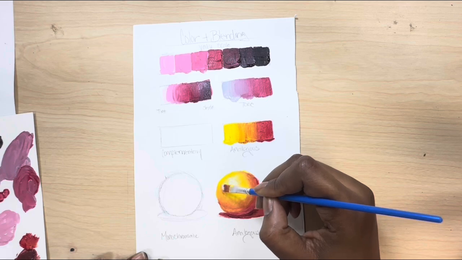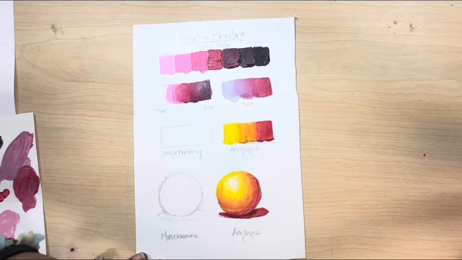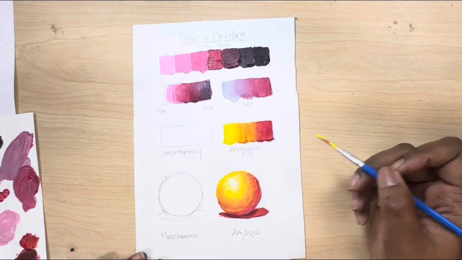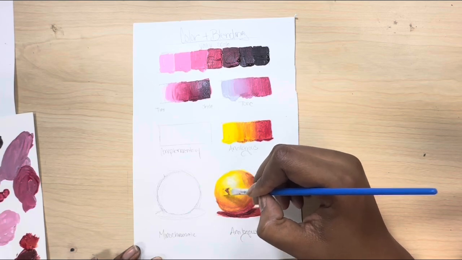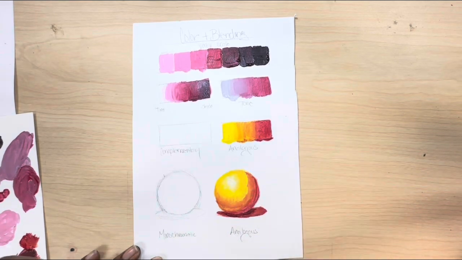Since my paint is so thin, I'm going over with another layer of each color, and instead of blending smoothly back and forth, I'm just using a tapping motion to create texture and blend all my colors together.